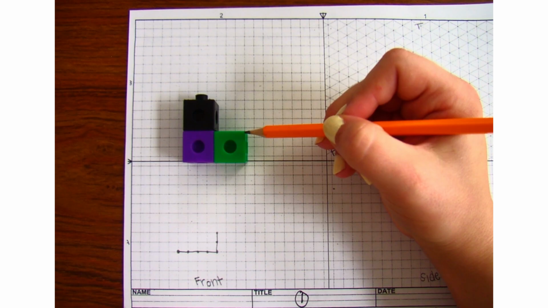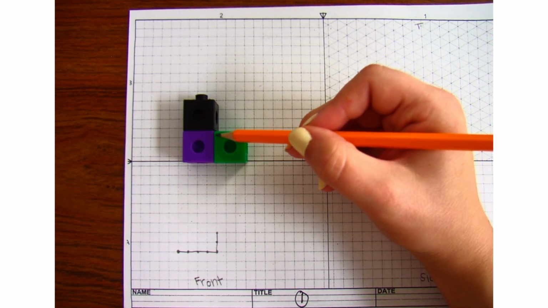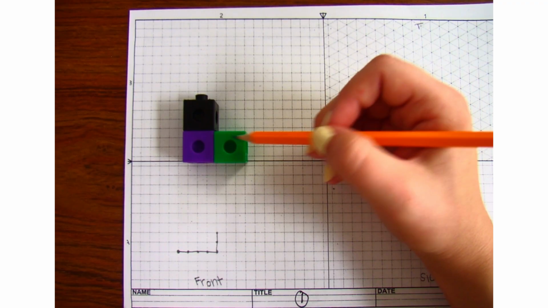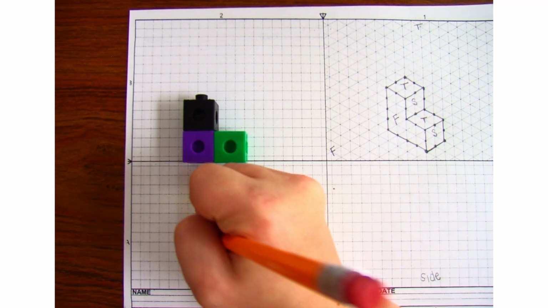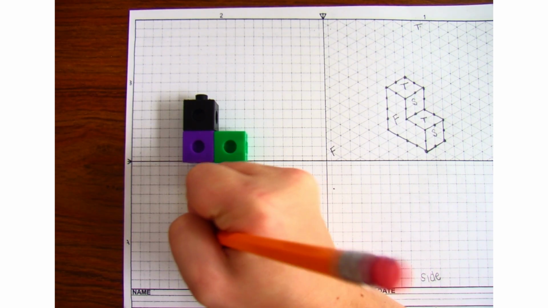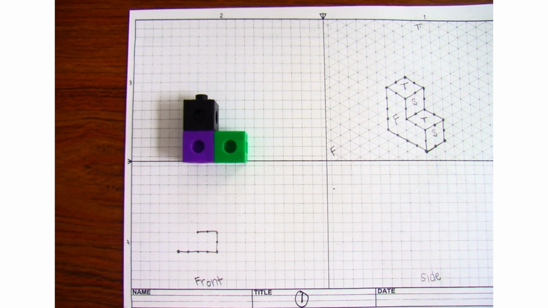Now we are here. From here, we have to do the top of this green cube. So from where we left off, this edge goes back over to the left, and it's going to be again 2 dots because this is only 1 cube in length. So back over to the left, 2 dots. Once you add your dots, use your ruler to connect them with a straight line.